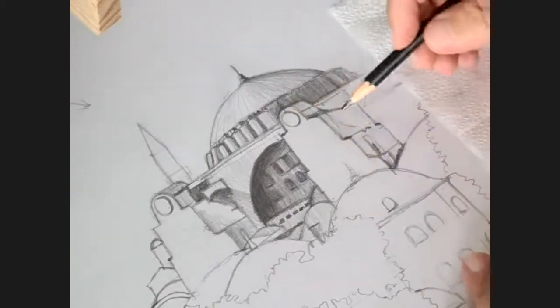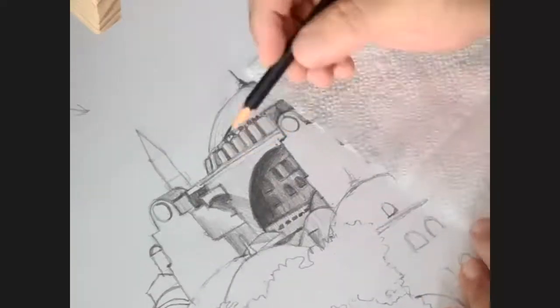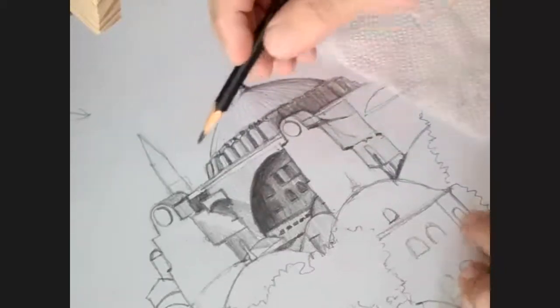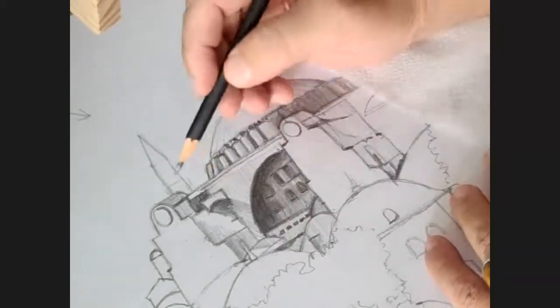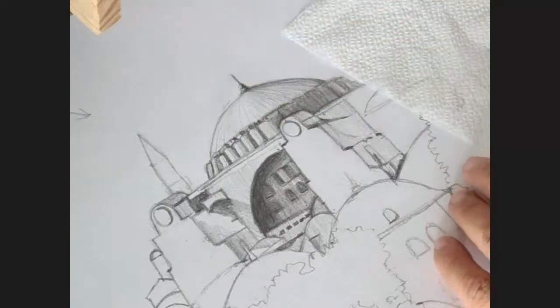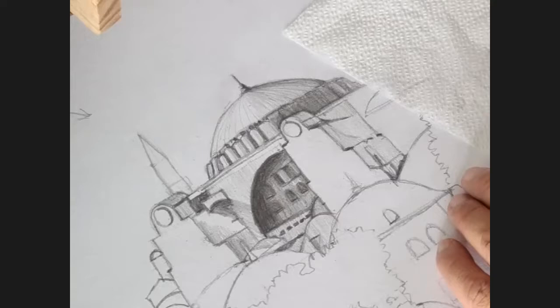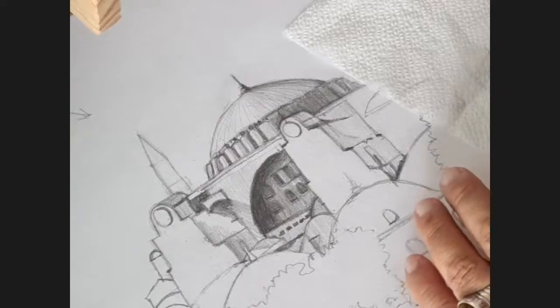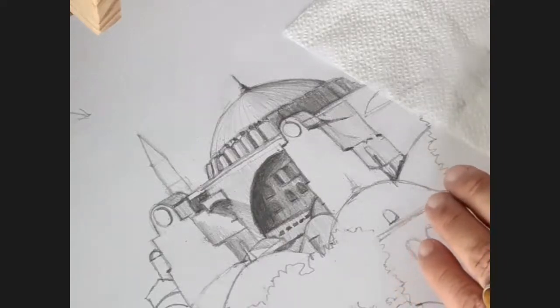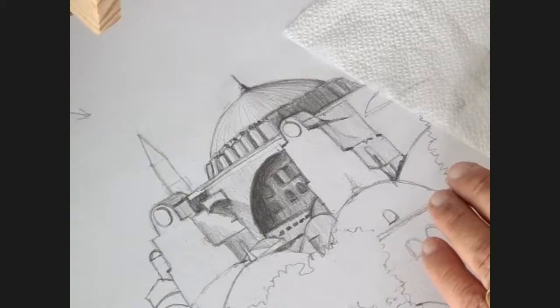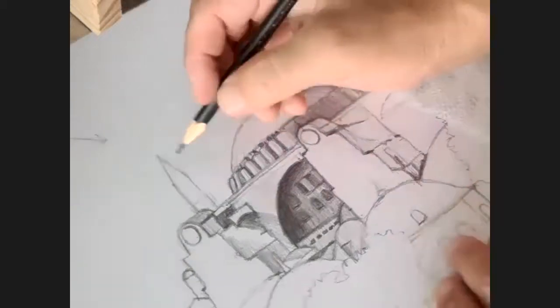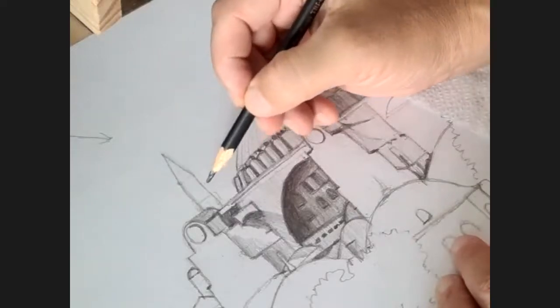Now next, what I'm going to do basically is to finish off this area here. Yeah, this area here. Let me check. Just want to zoom in. Okay, we're going to finish off this area.